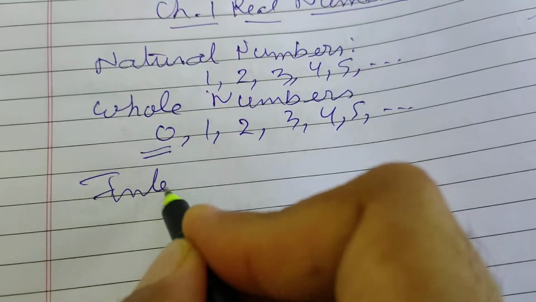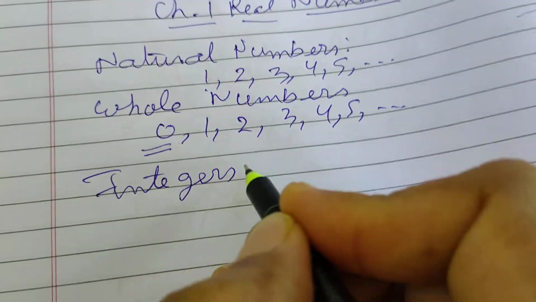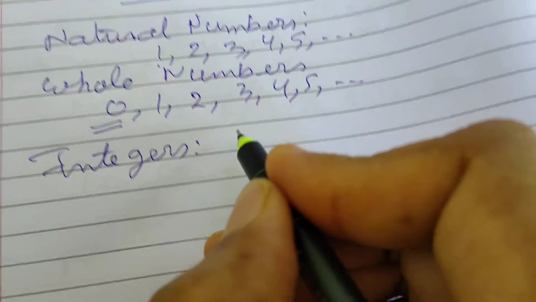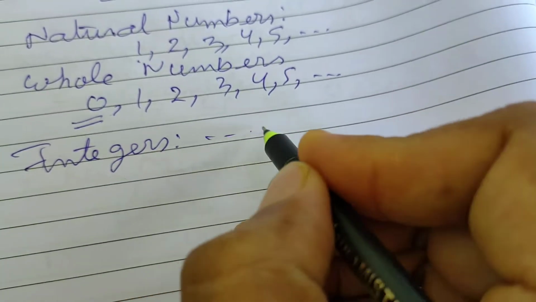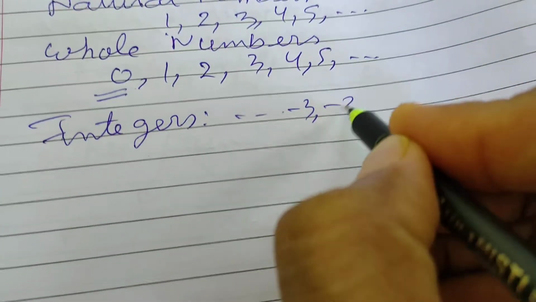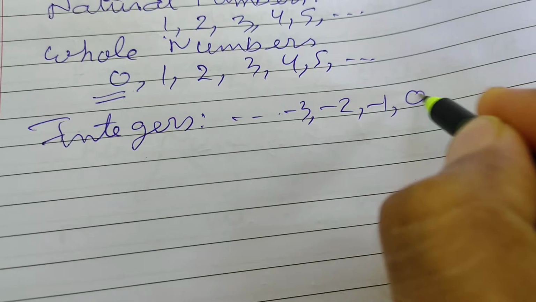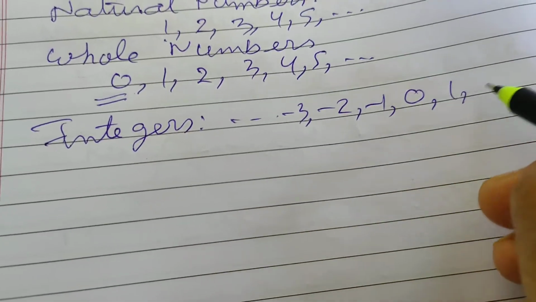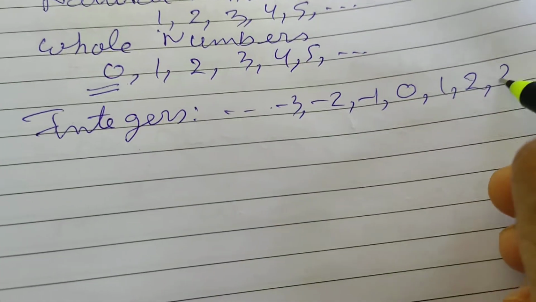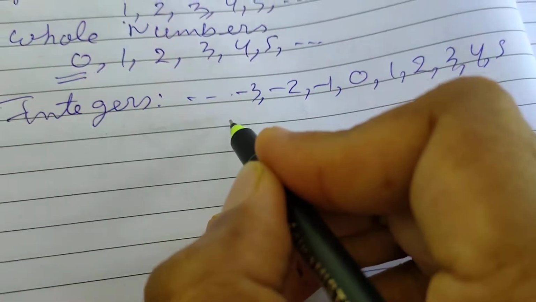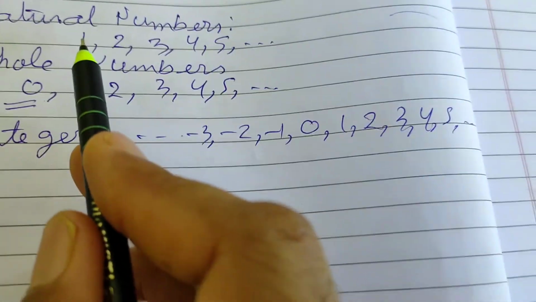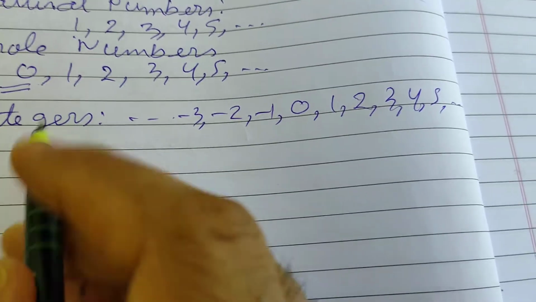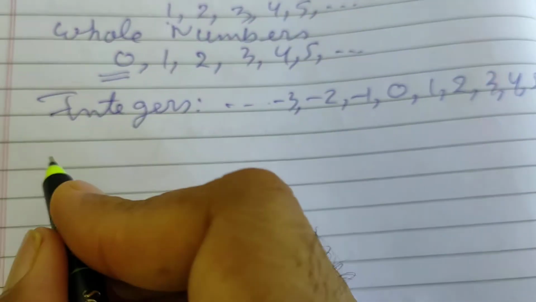Integers. What are integers? They are all the negative numbers of the natural numbers, say -3, -2, -1 and so on, and the number 0, and all the positive natural numbers 3, 4, 5 and so on. So together if we take the natural numbers and their negatives and the number 0, then they are known as integers. Now what are rational numbers?